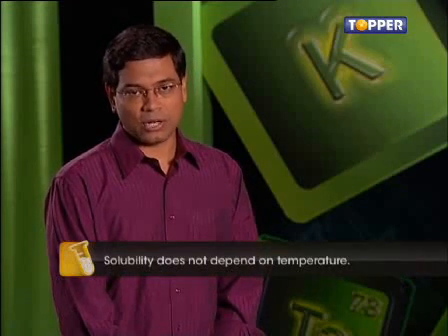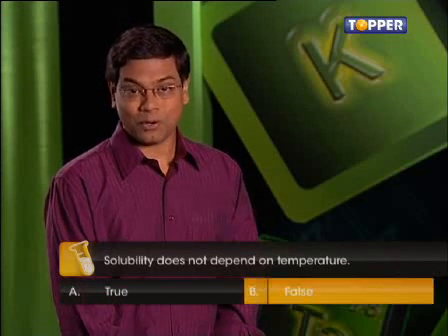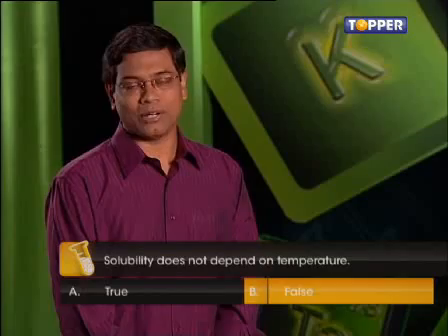Now for the third question. Solubility does not depend on temperature. True or false? False. Solubility depends on temperature. The fourth question.